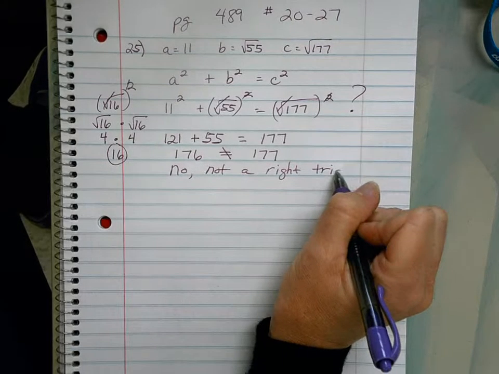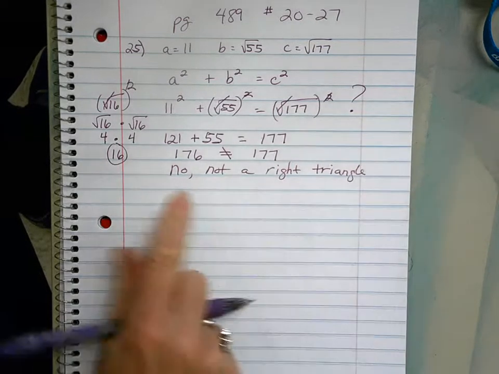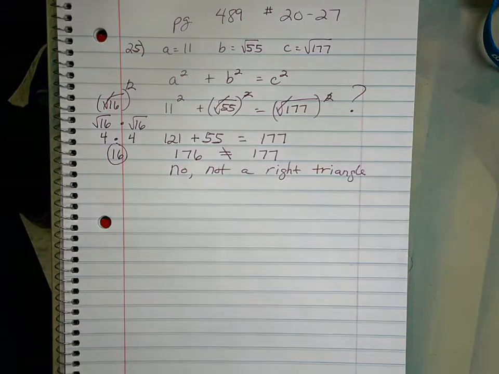Remember to show your work and your substitution. Make sure that you interpret your final answer with a yes or a no.